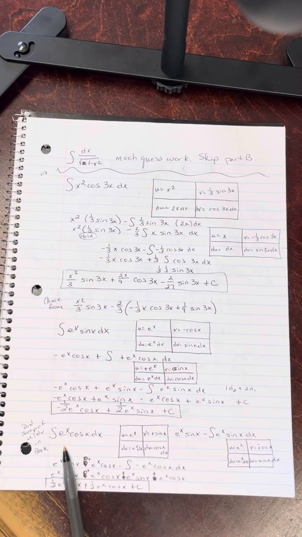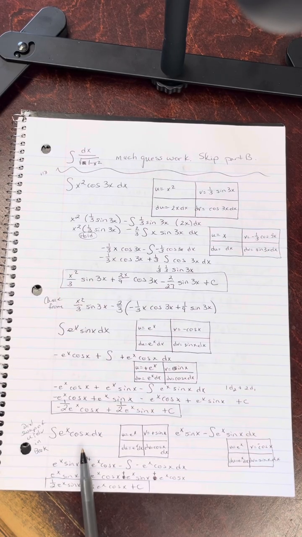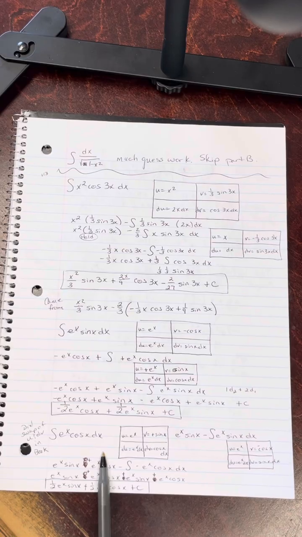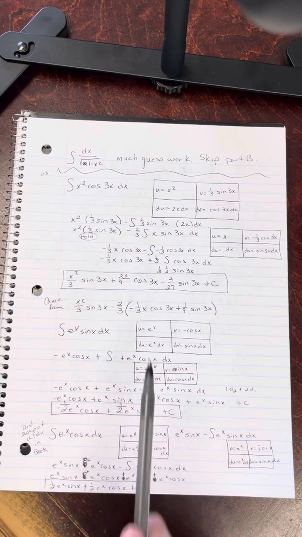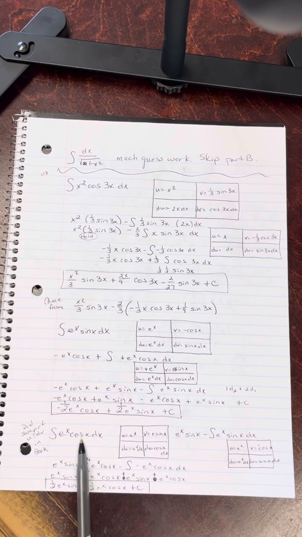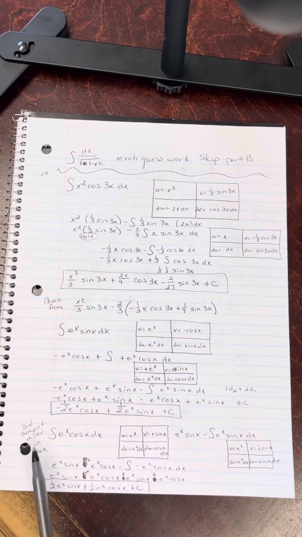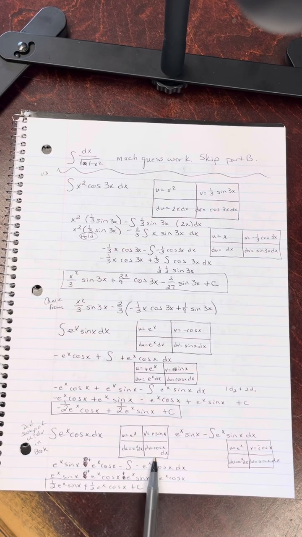integrate e to the x cosine of x dx. Now in this one, I did the box as I have been doing in the other examples. However, they wanted to show you that if you swapped the u and the dv, you could do that. I just kept it going with what I had done. So if you want to follow what the book did, you're going to swap them. So I said that the u was still e to the x and the dv was cosine x dx. What they did was said u is cosine of x and dv is e to the x dx. All right, anyway, it will still work the same.